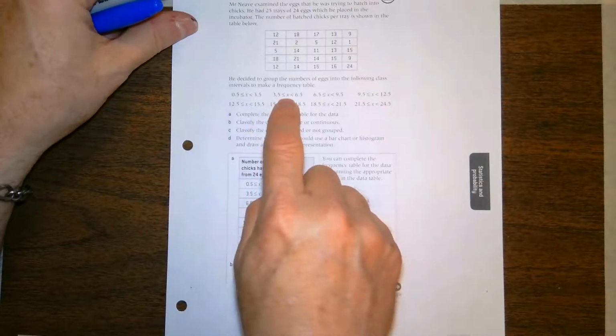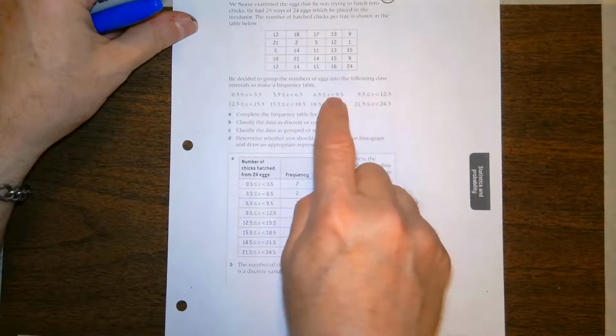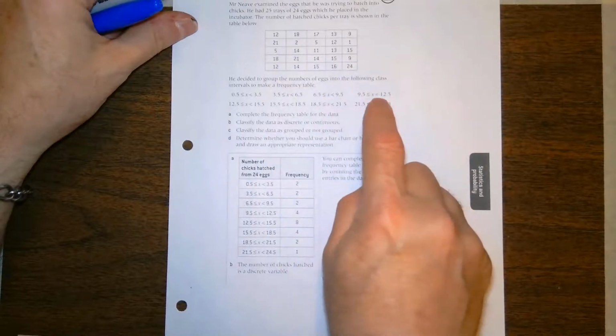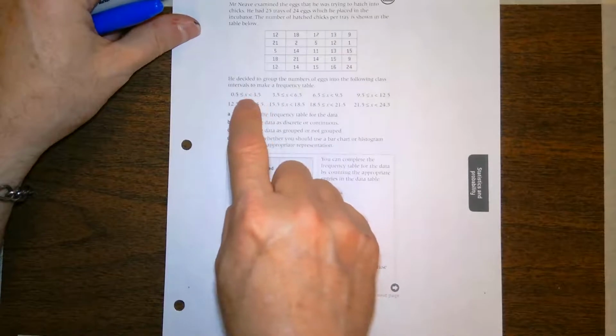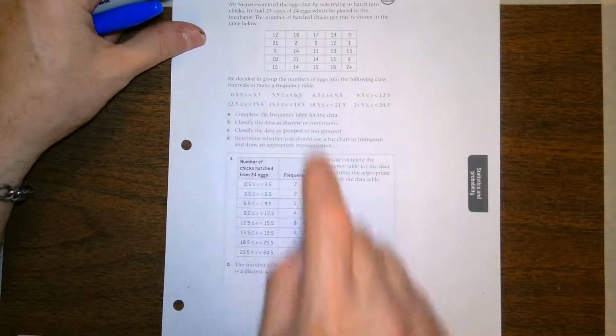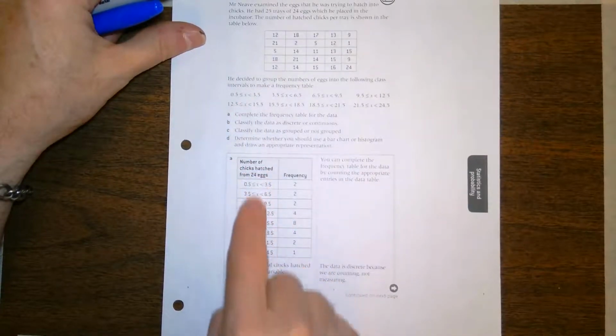Here would be 4 and 5 and 6, 7 and 8 and 9, 10, 11 and 12. Notice how all of the classes have the same range of 3 eggs hatching. Here it is as a histogram.